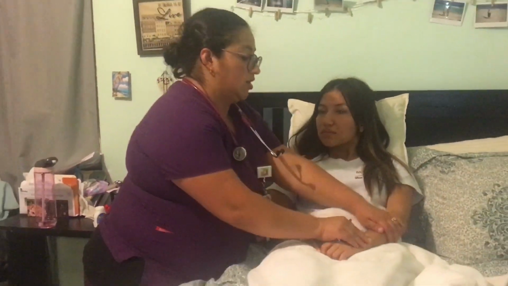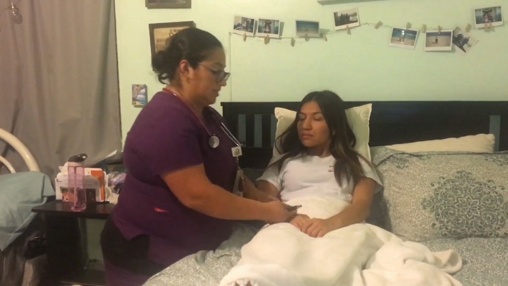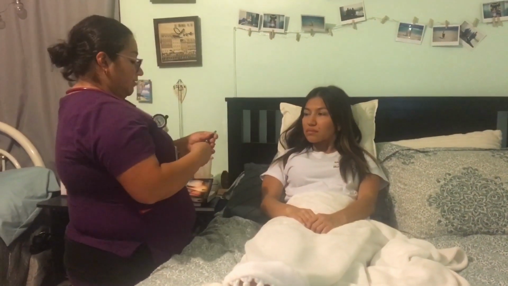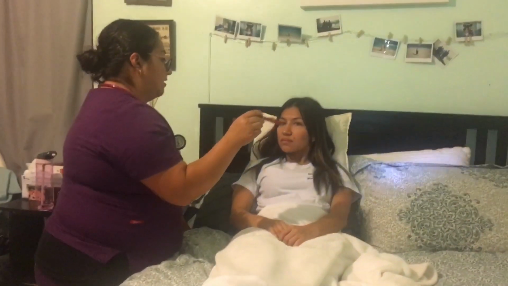Now I'm going to check her eyesight and her mouth, and when I'm doing this, I'm also checking her skin temperature. Very good. Now I'm going to check pupil reaction. I'm going to ask you to follow my pen light. Okay, very good. Also doing a neuro assessment. I'm going to check for the pupil reaction to light.